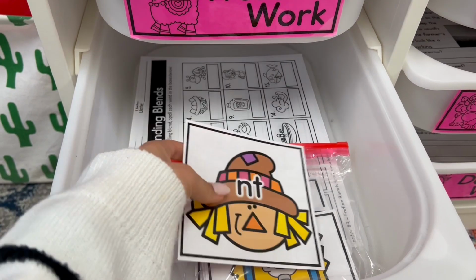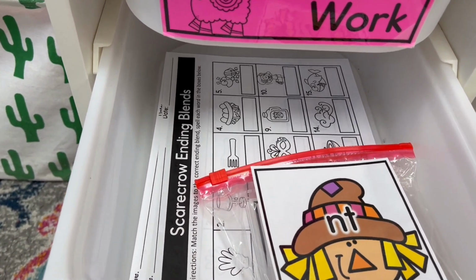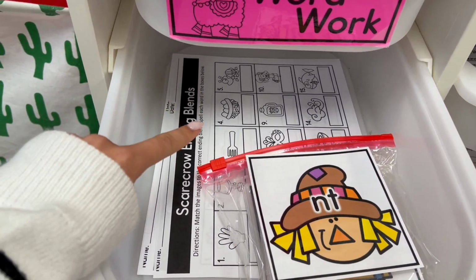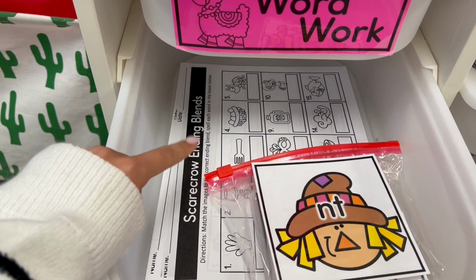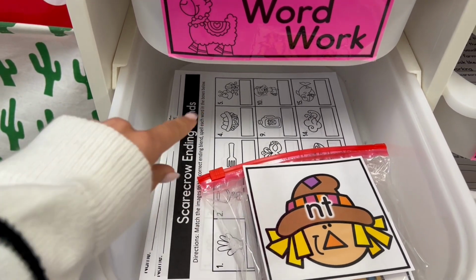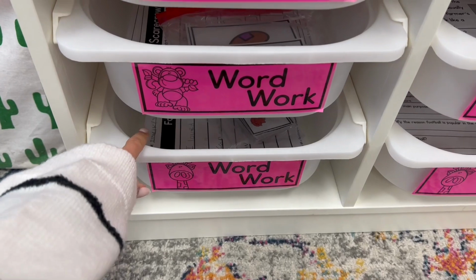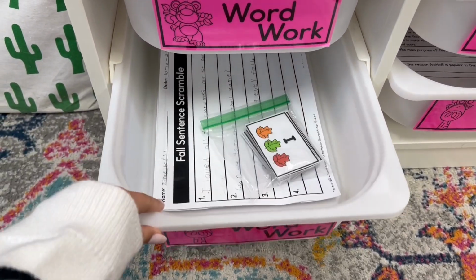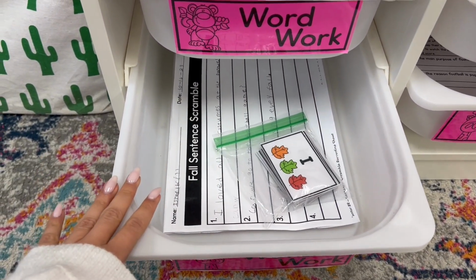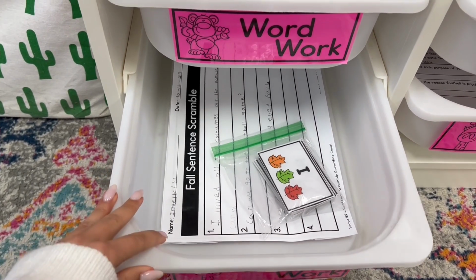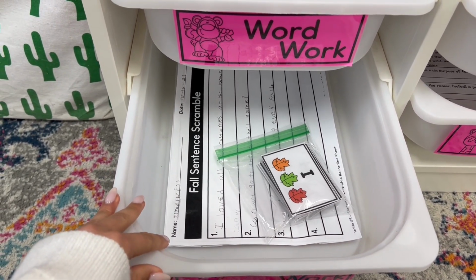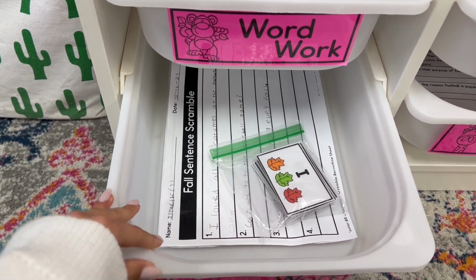Once they make all their matches, then they have the recording sheet where they're going to add the ending blends for each picture. This week, my giraffes and alligators did the same center. Even though these are my higher students, we still struggle with sentence structure, like capitalizing our letters and adding punctuation.